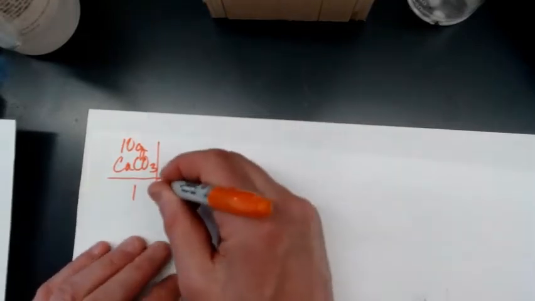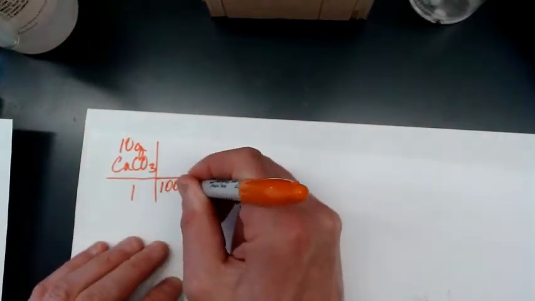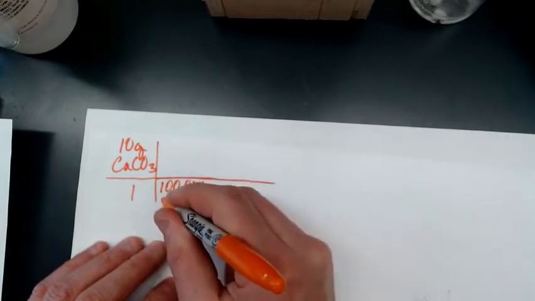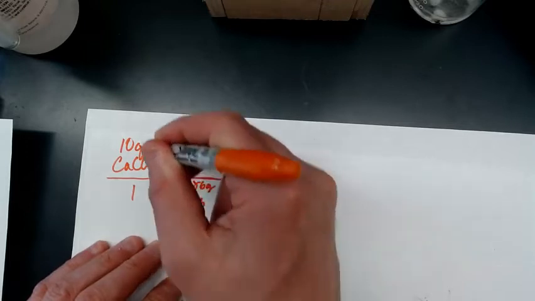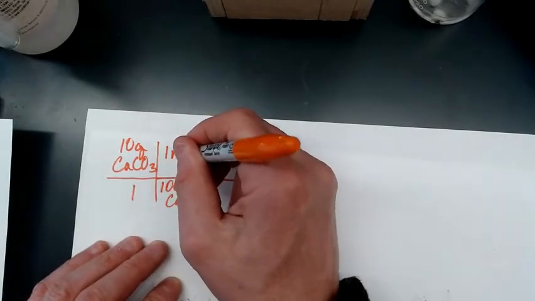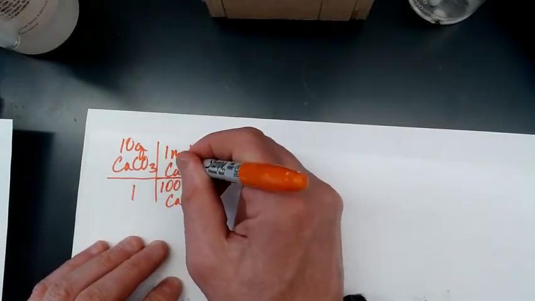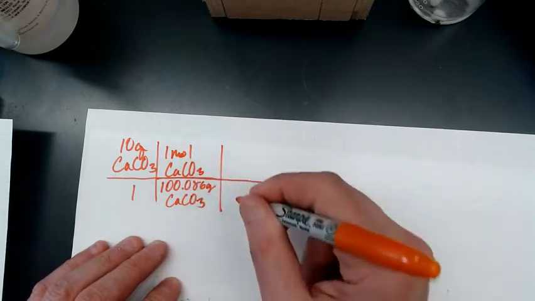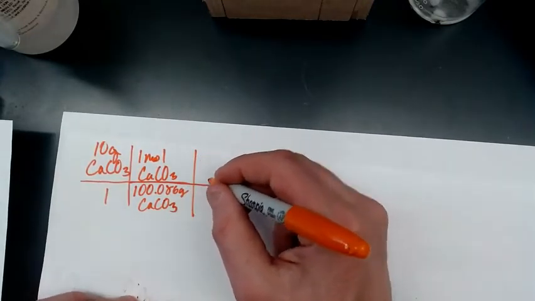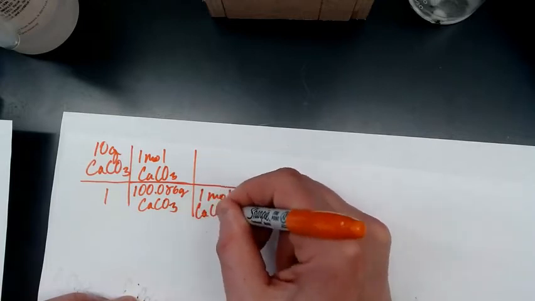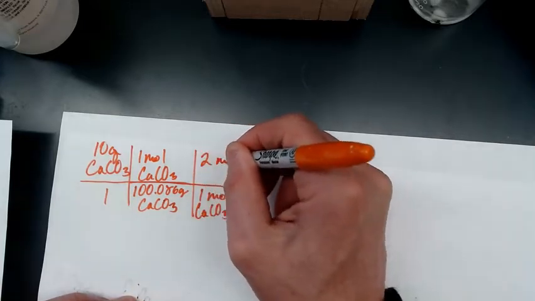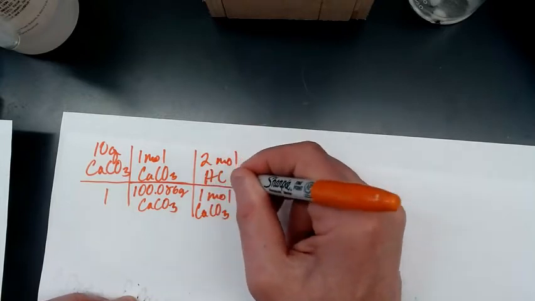And how do I do it? Well, I've got to use my molar mass. 100.086 grams, and that is calcium carbonate. And this one is going to be 1 mole. That's the molar mass of calcium carbonate. Next, ratio. It's the ratio of 1 mole of calcium carbonate, that chalk, to 2 moles of HCl.